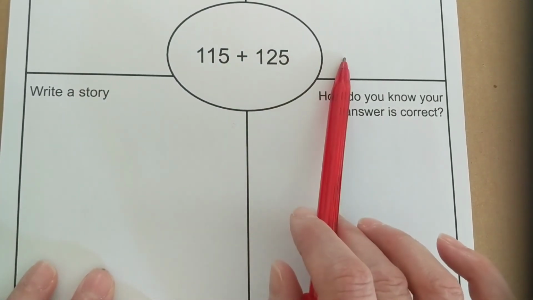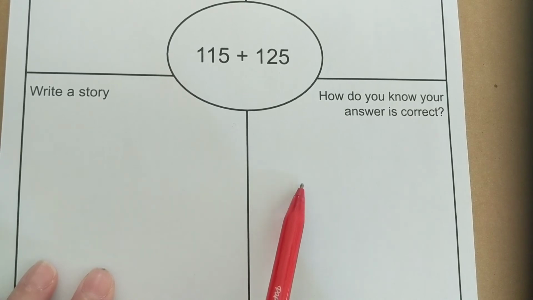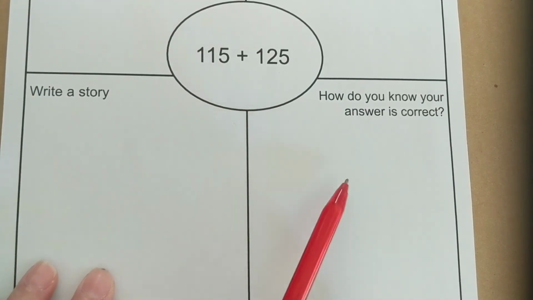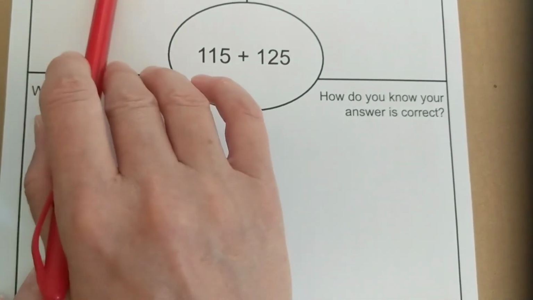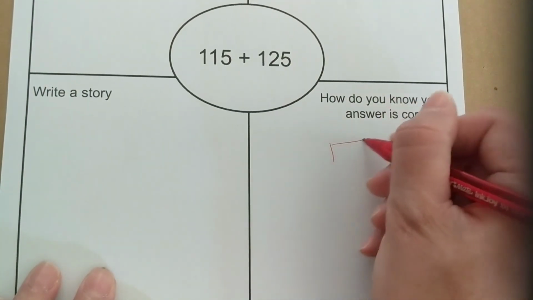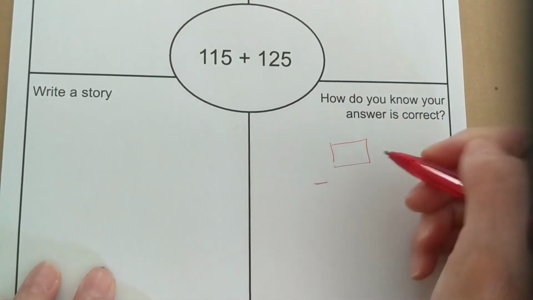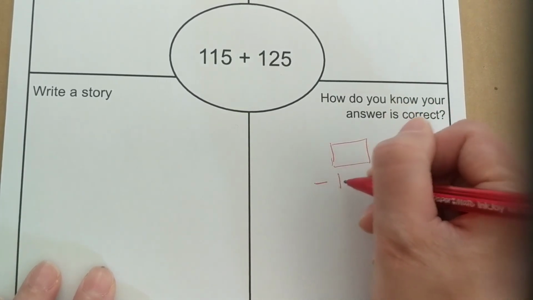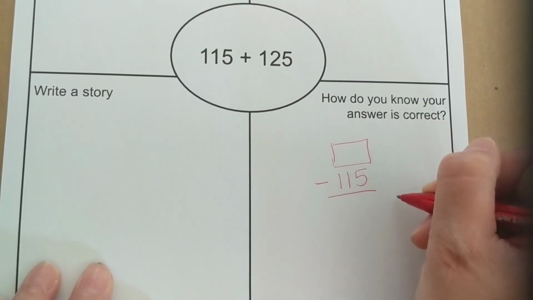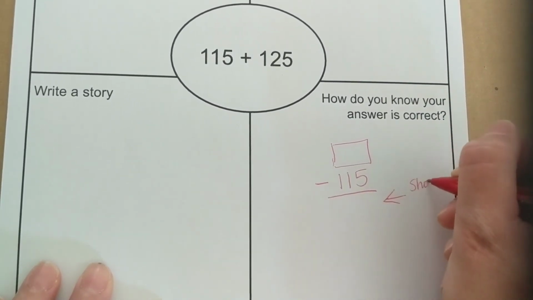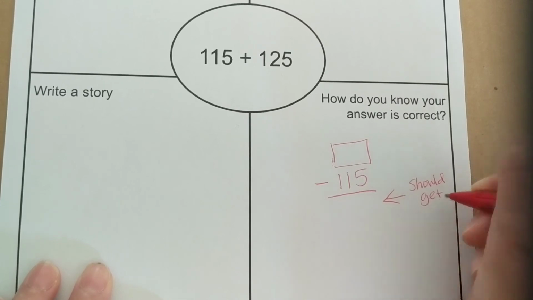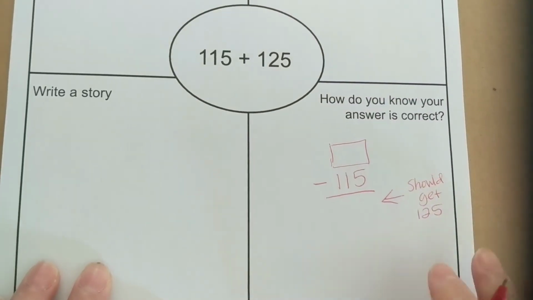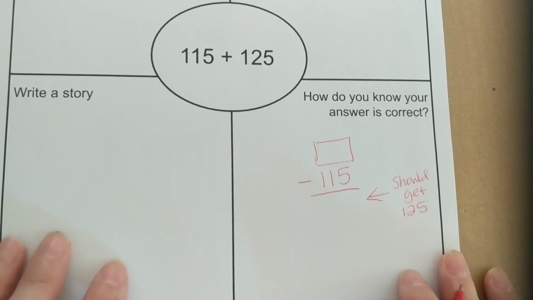Once you have your answer, we usually check with addition. You could check with subtraction. You can decide how you're going to figure out if your answer is correct. So once I know this answer, I could take the answer at the top and I could subtract it from 115 or 125 to get, I want it right here, I should get 125. So that's a way, checking with subtraction, to check your work.